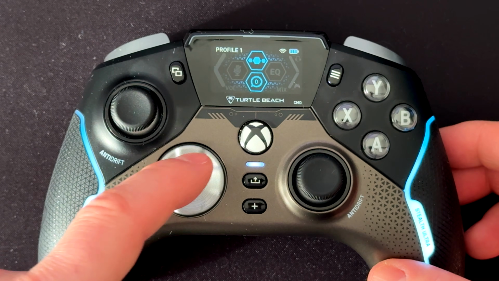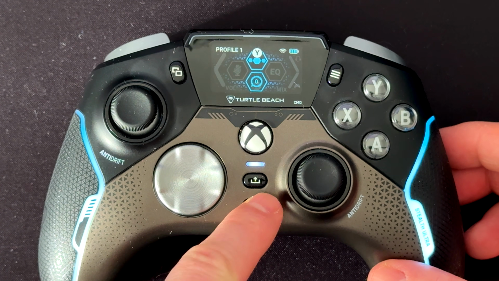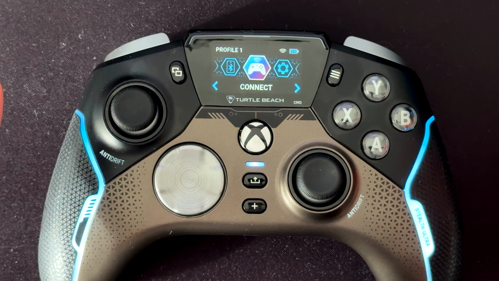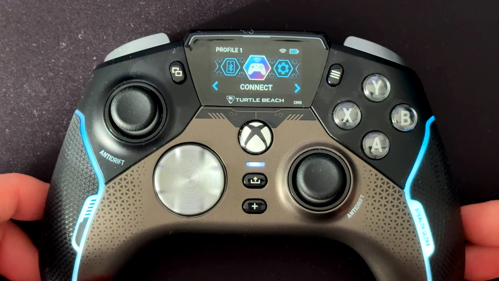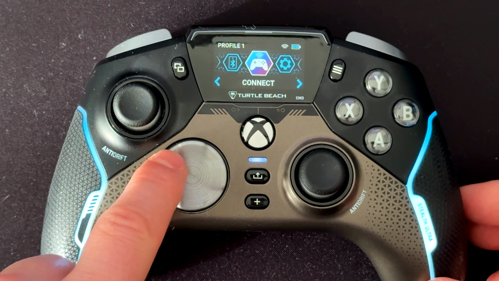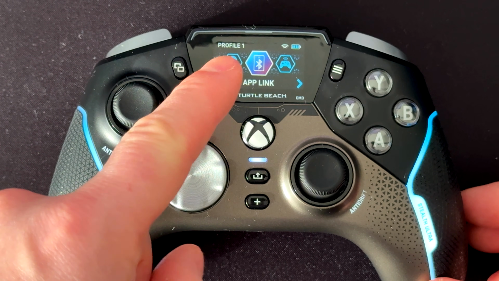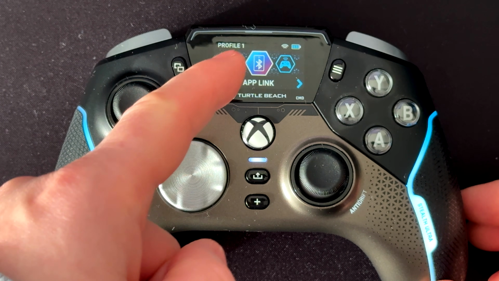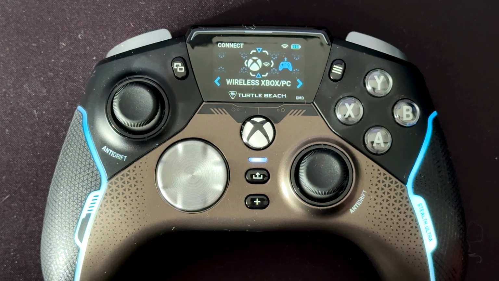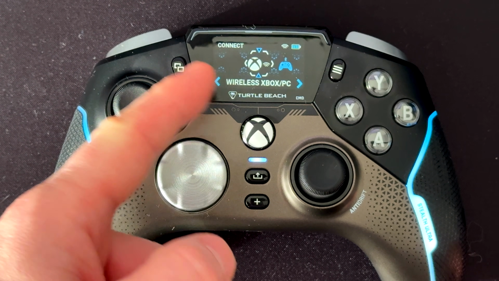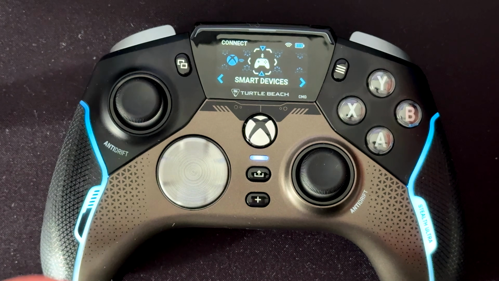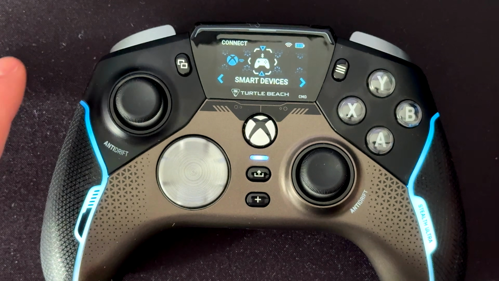So for entering the menu and changing the settings of the controller, you have to press the plus button here and then the Y button. The first thing you are going to see here is the connect submenu, if you want to connect the controller with other devices, Xbox, your PC, and other devices. Don't be confused with the uplink connection, which is the submenu and the settings that allow you to connect it with your mobile. So moving back to the connect submenu, if you enter it, you have the chance to choose between wireless, Xbox on PC, or smart devices if you want to connect it to other smart devices. You can try by yourself to see if this controller will connect to some other smart devices.